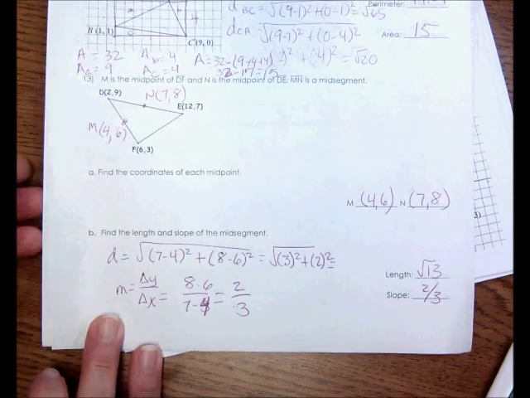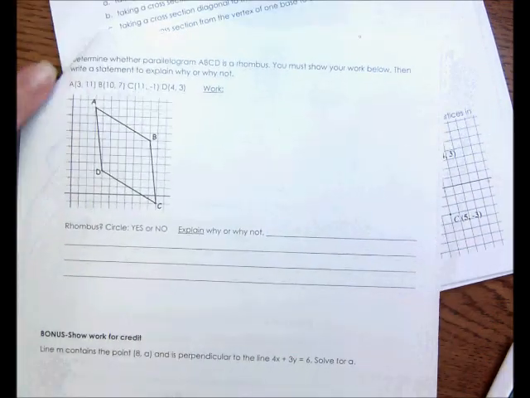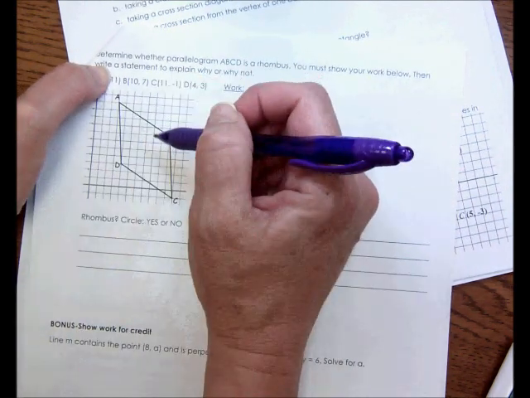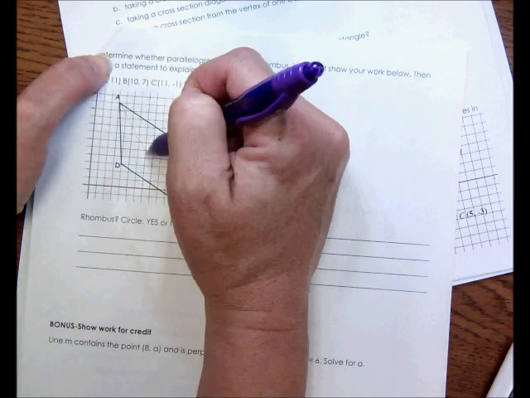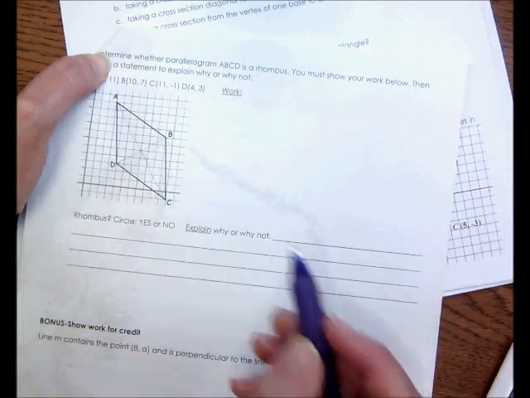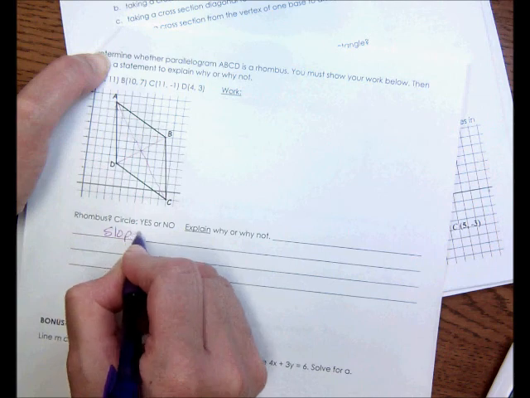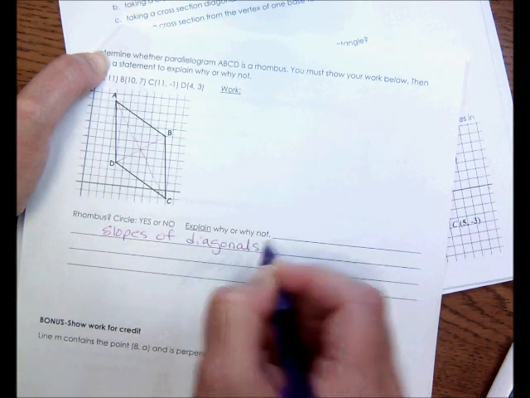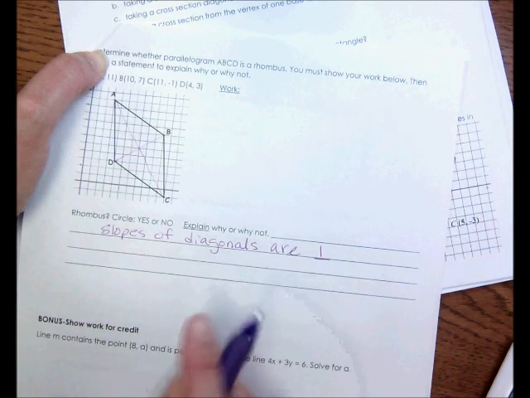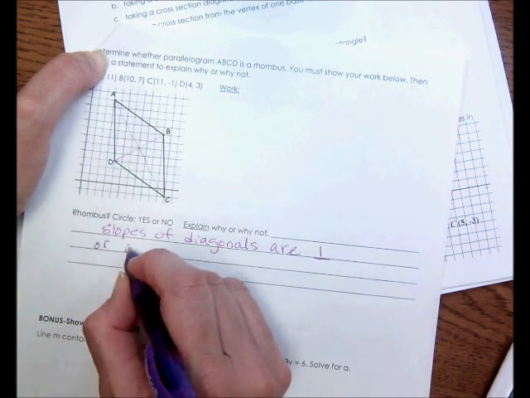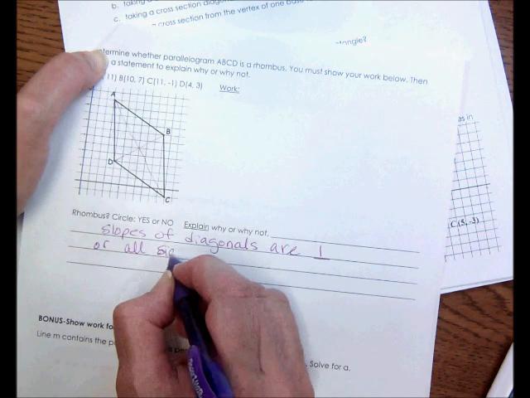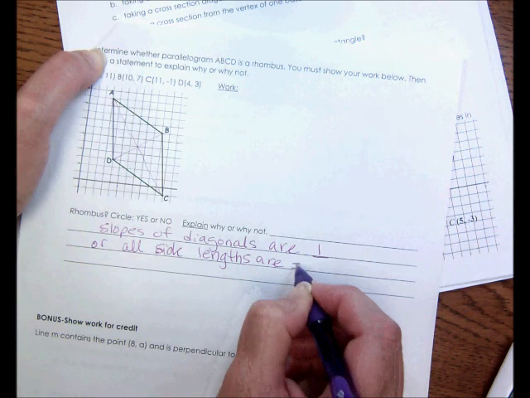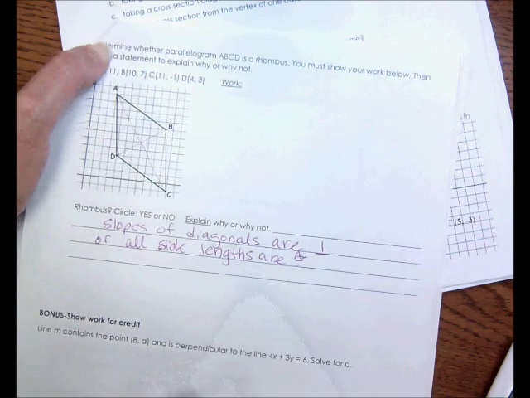And then on to the last one, number 14, we have to determine whether the parallelogram is a rhombus. And to do this, I could have done it two ways. I could have determined that the slopes of the diagonals are perpendicular, so I could have found the slopes, and if they're the negative reciprocal, or I could have said all side lengths are equal. Lengths are congruent to each other.